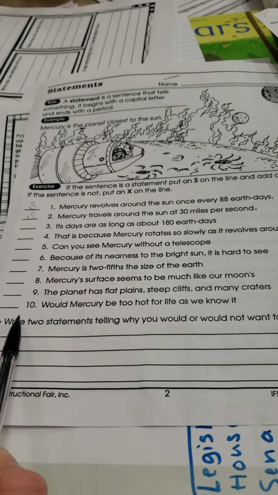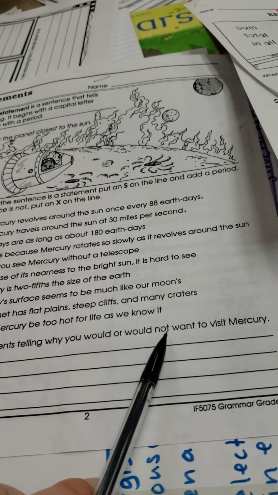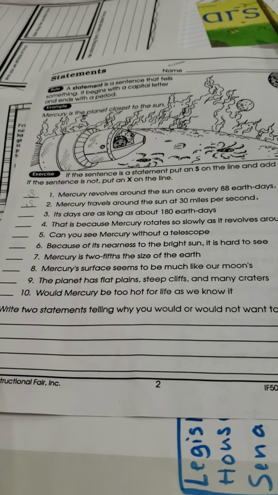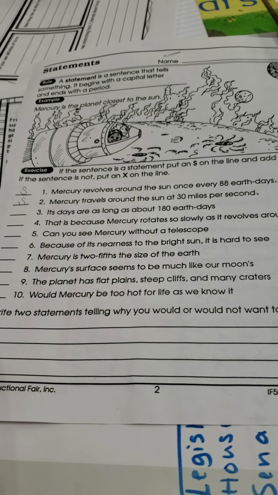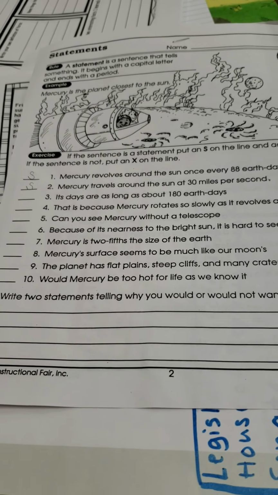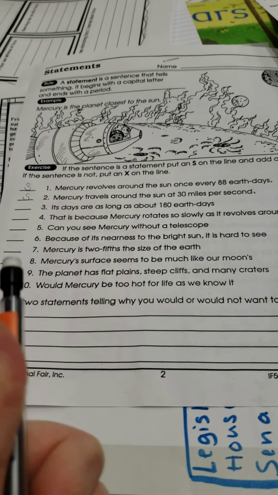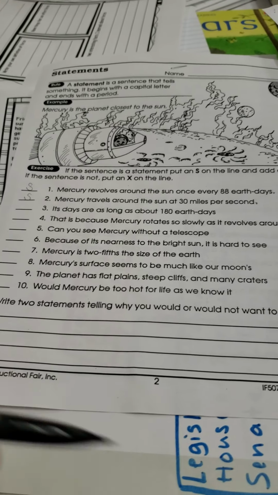All right, it says write 2 statements telling why you would or would not want to visit Mercury. Write 2 sentences. You need to make sure you have capital letters, you have a subject, so who or what the sentence is about, and you need to have an action.